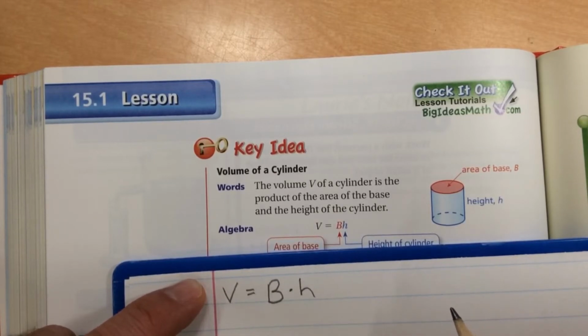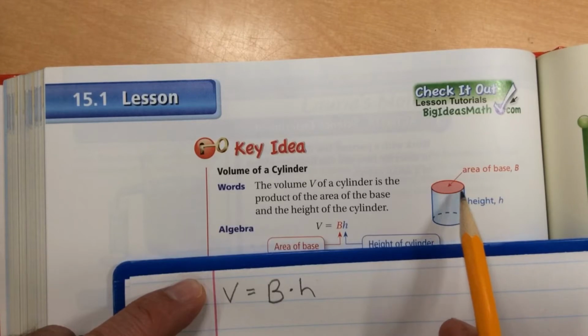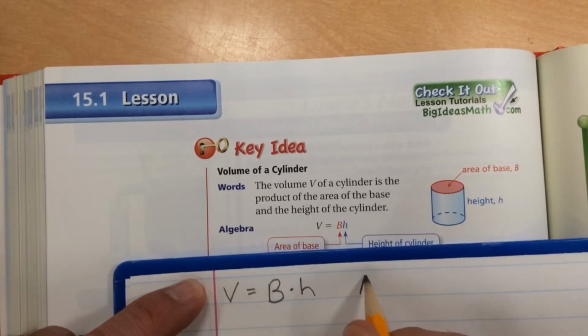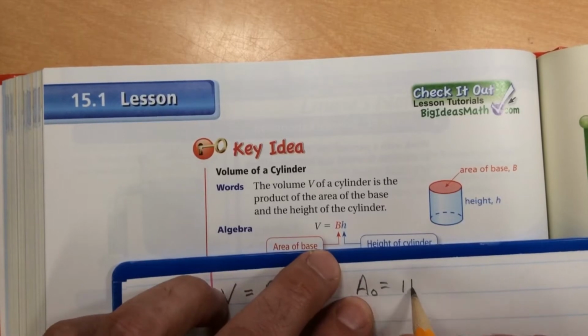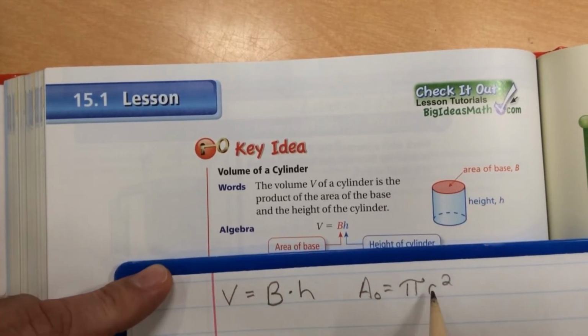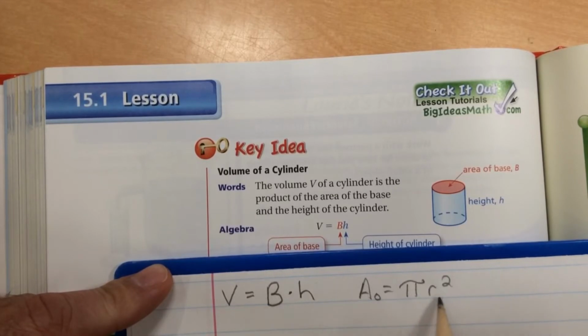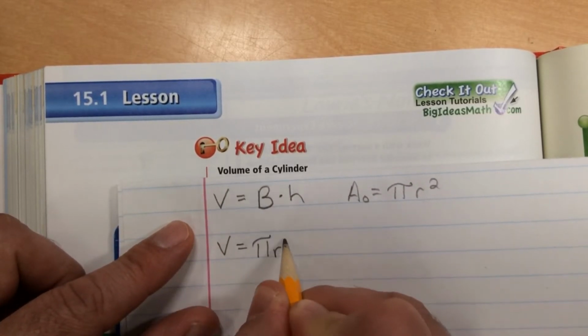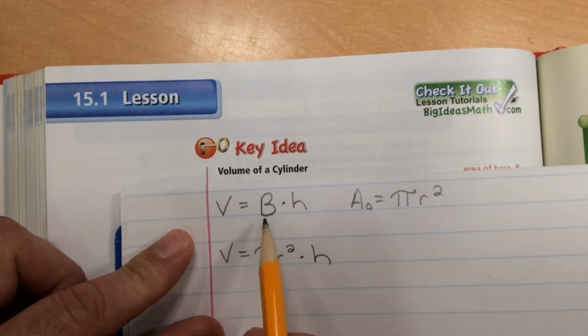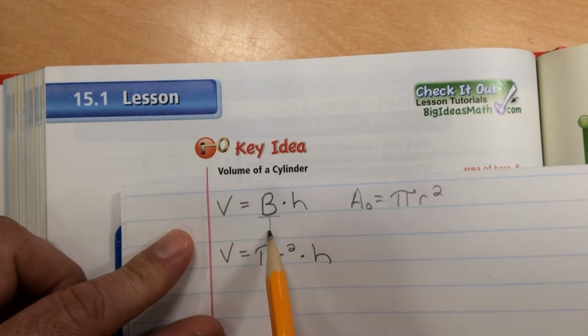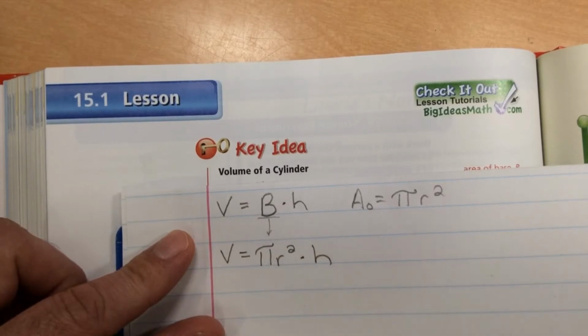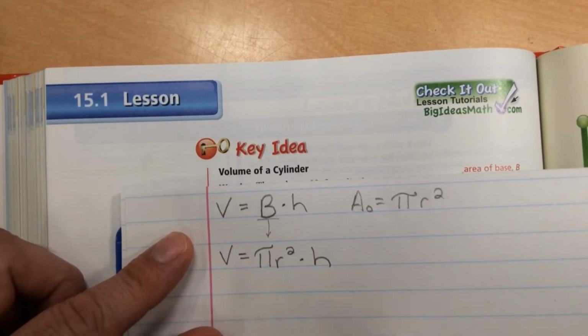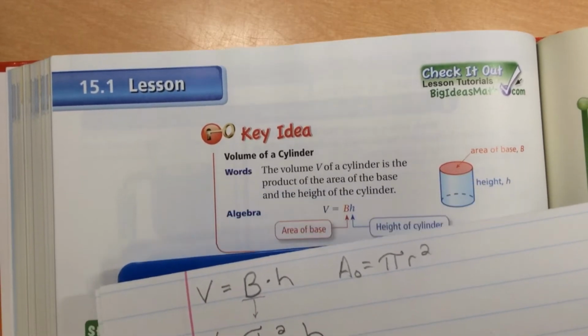Since we're talking about cylinders here, and a cylinder always has a circle for the base, remember the area of a circle is pi r squared. So if we don't want to have to remember that each time, we could put that right into our formula. Volume of a cylinder is pi r squared times height. All we did is, instead of putting big B for the area of the base, put the area formula for a circle, because we're just dealing with circles here. So here is the formula we can use for the volume of a cylinder.